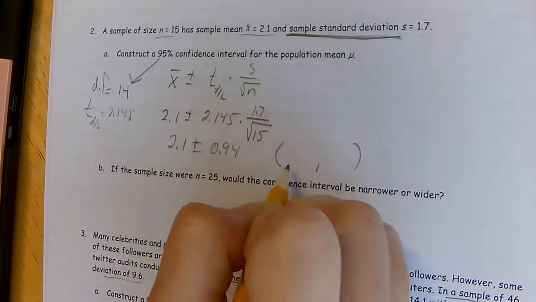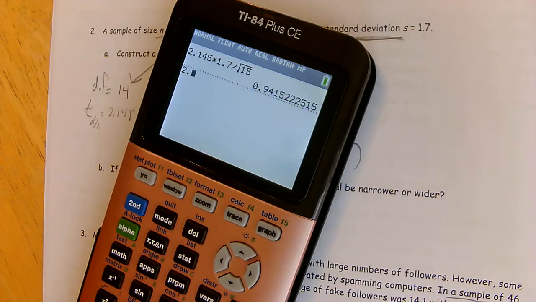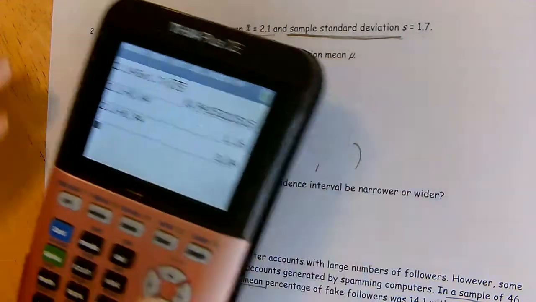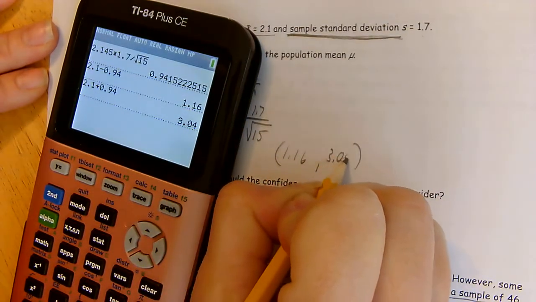So to get my two numbers, 2.1 minus 0.94, 2.1 plus 0.94, so 1.16 and 3.04.